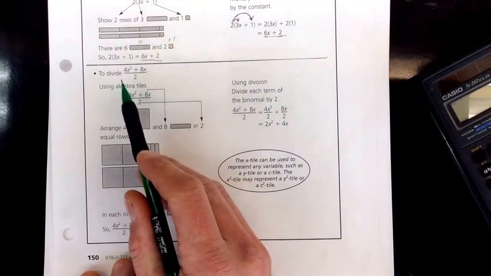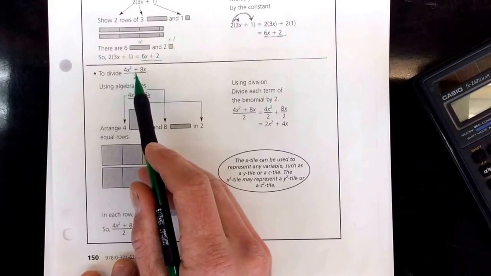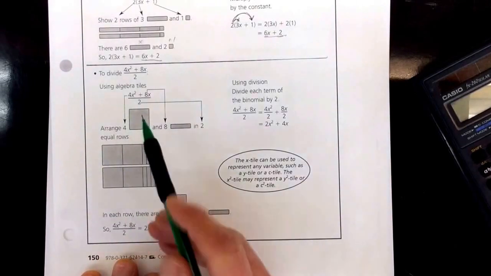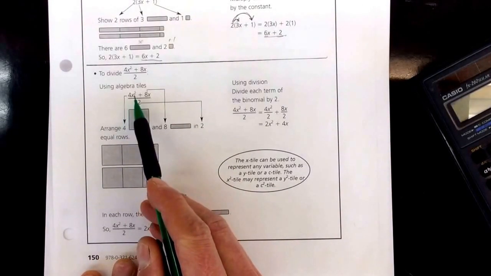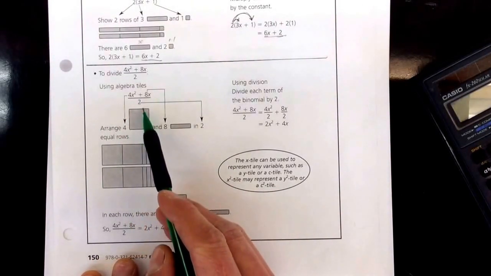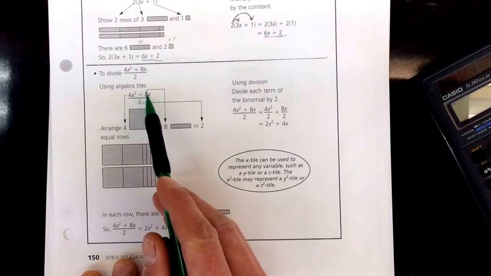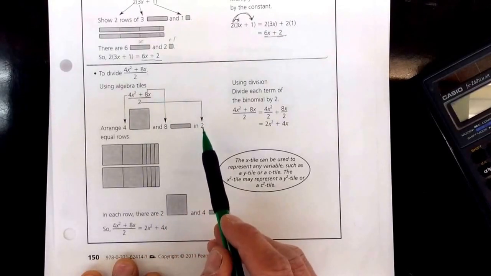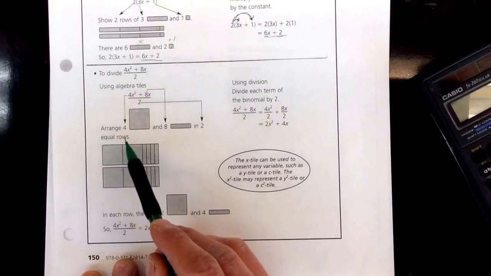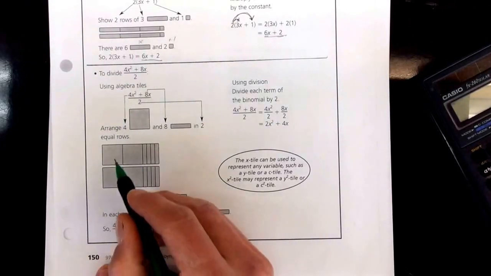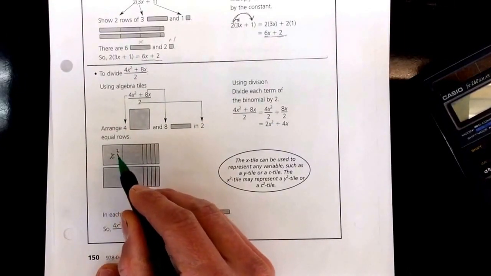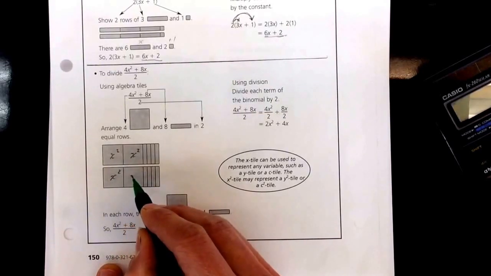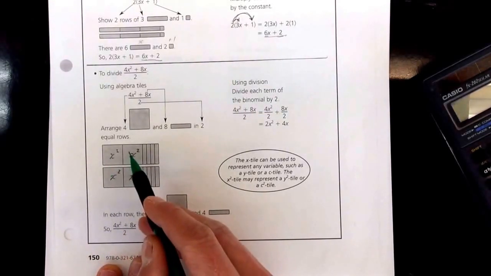For the second example, let's take 4x squared plus 8x and divide the whole thing by 2. So to use algebra tiles, we'll do 4 x squared shapes, 8 x shapes, and we'll put it into groups of 2 equal rows. So here is an x squared, x squared, thus giving us 4.